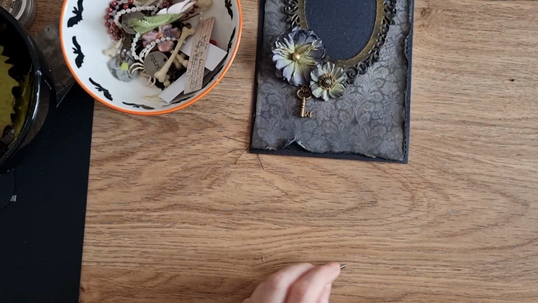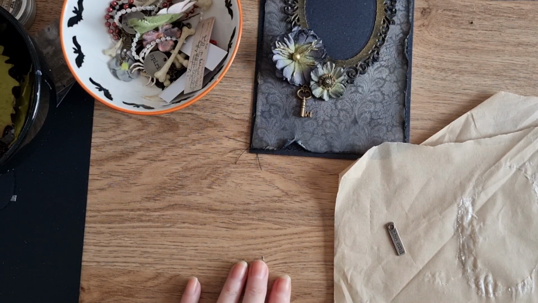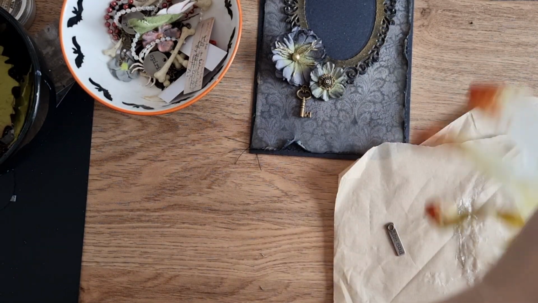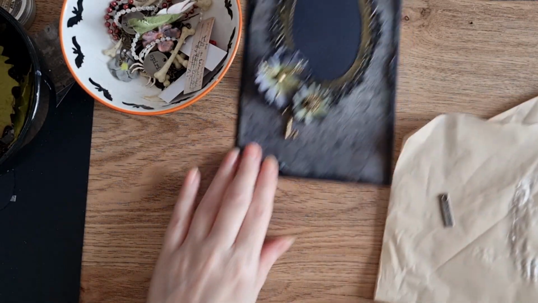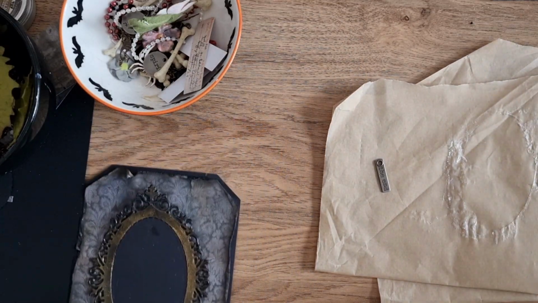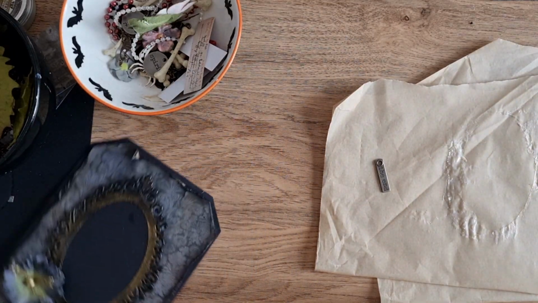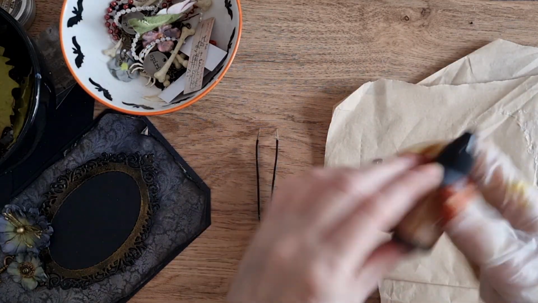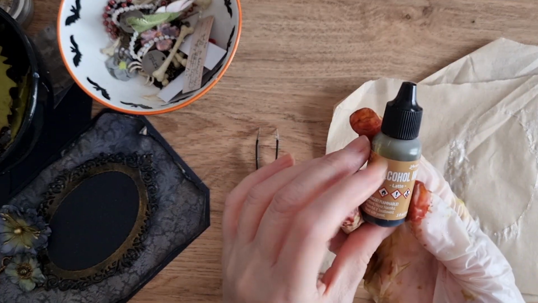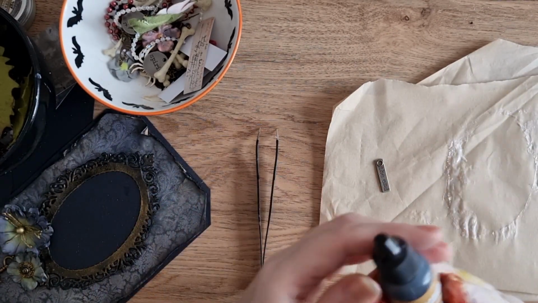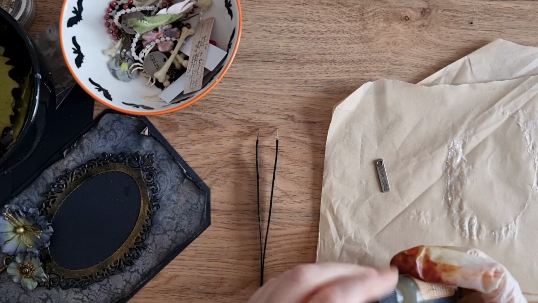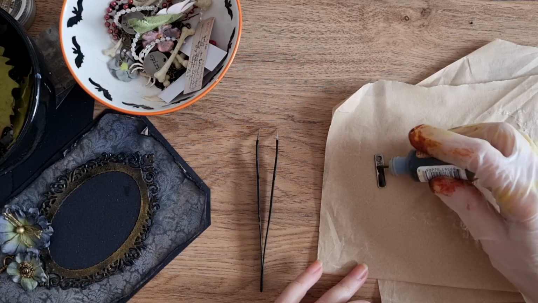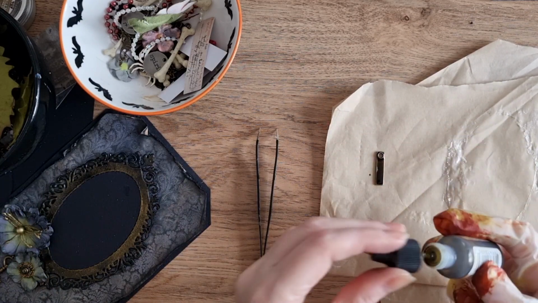So whilst we're at it, why not use some alcohol inks on here? I need my tweezers. So I have latte, so we'll see what this looks like on here, just in places.